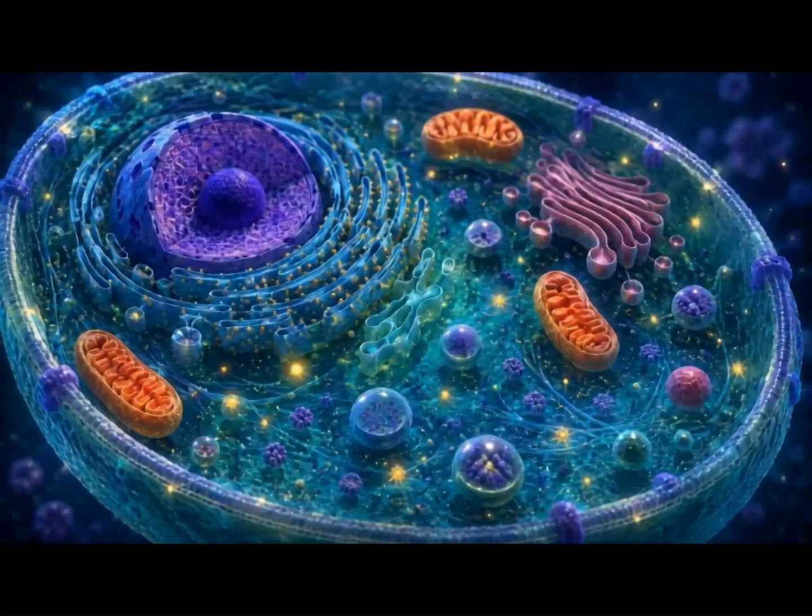In eukaryotic cells, most ATP production occurs in mitochondria. A mitochondrion has an outer membrane, an inner membrane, a folded inner surface called cristae, and an internal fluid-filled space called the matrix. The folded cristae increase the surface area available for reactions involved in ATP production, especially the electron transport chain. The structure of the mitochondrion matters because each part supports a different stage of respiration.